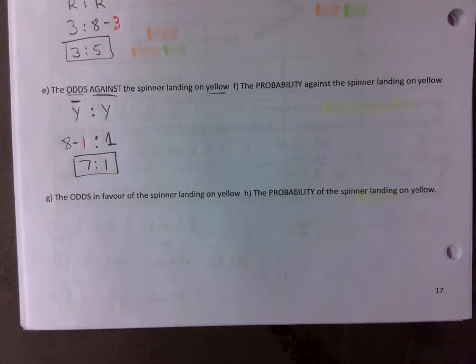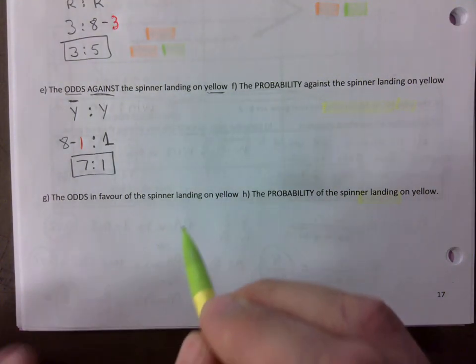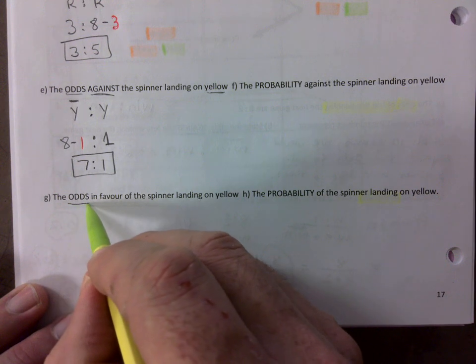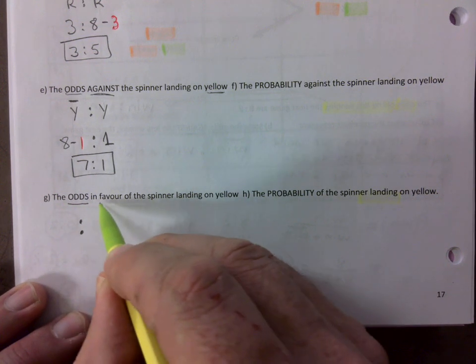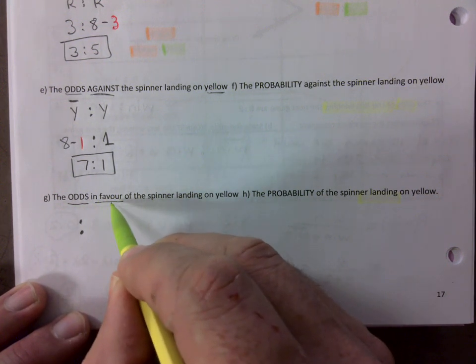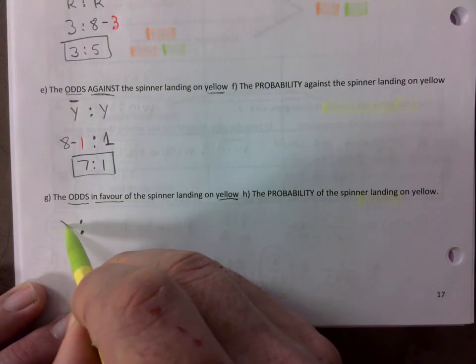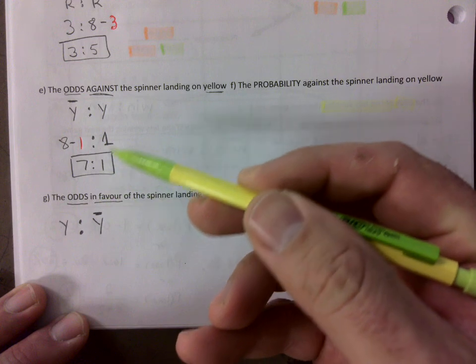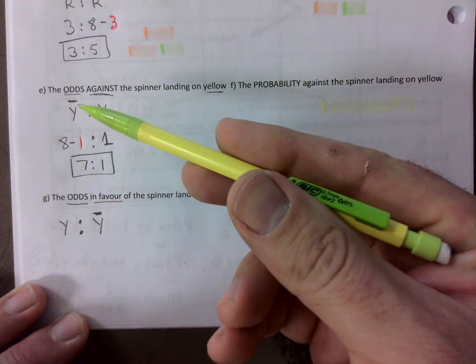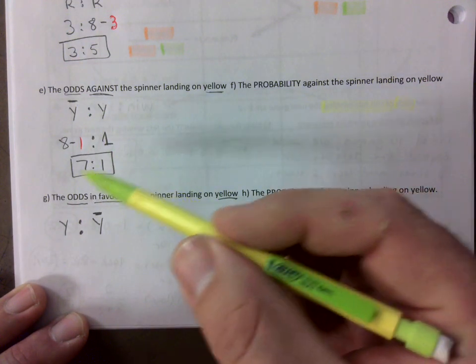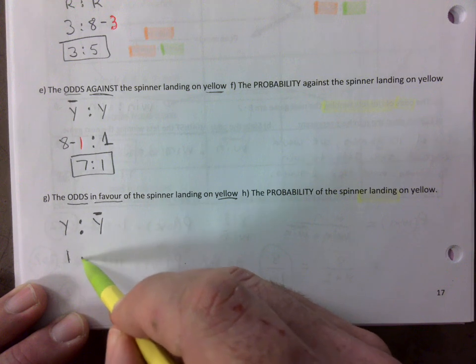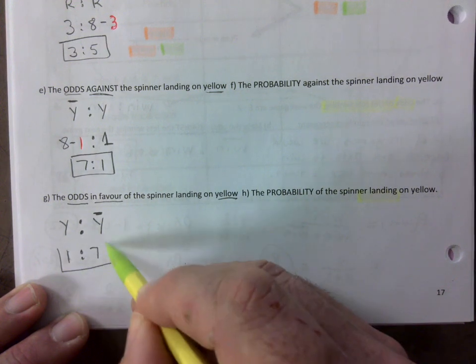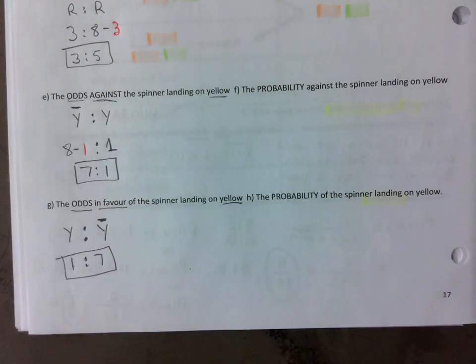Next. The odds in favor of the spinner landing on yellow. So because it's odds, we know it's like this. In favor or of, it's the same thing, landing on yellow. We want yellow here, not yellow there. I've already talked about that same event before. It was just flipped. So I'm just going to turn these numbers around. I already know yellow, not yellow. So I'm just going to flip that other one. Okay, so those are your odds.